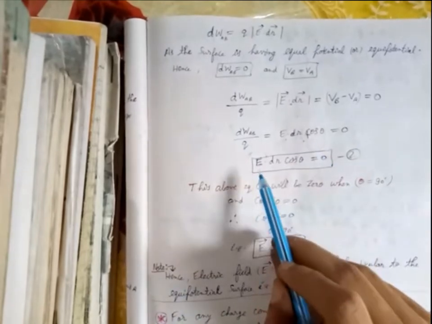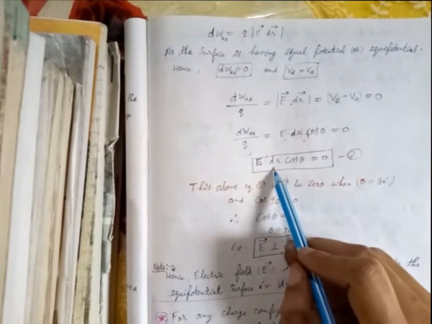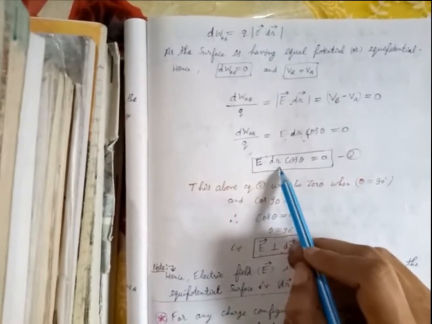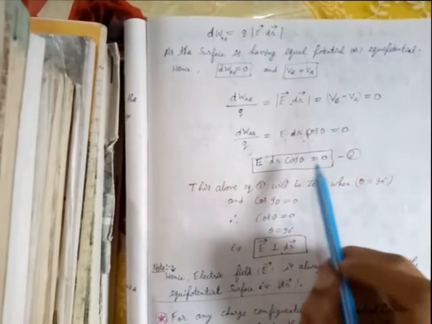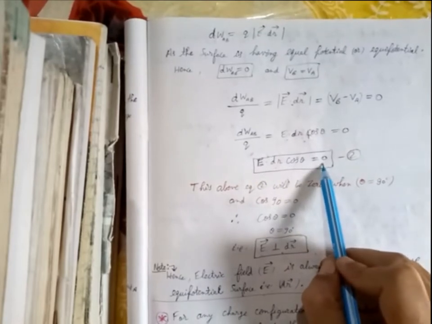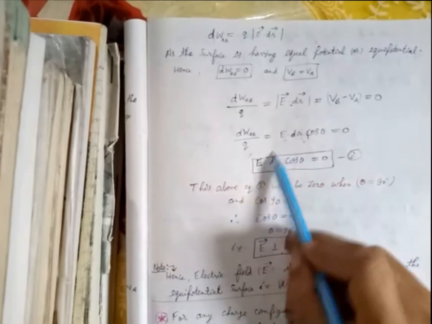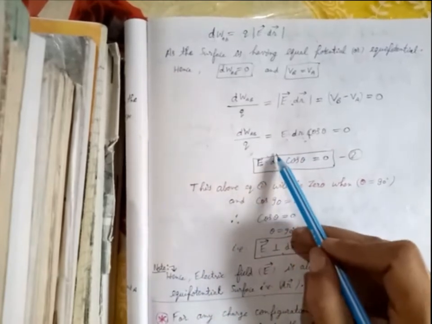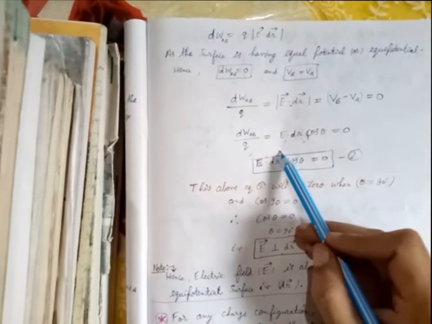Now here the electric field is non-zero and the displacement of the charge is taking place over the equipotential surface, so this dr, the displacement vector, is also non-zero. So only one thing is left: this equation will become 0 only when cos theta becomes 0, because these two are non-zero. The electric field is present and displacement of the test charge is taking place.